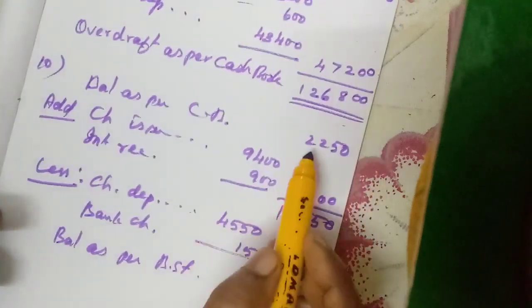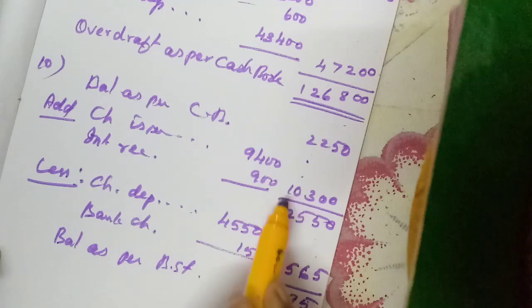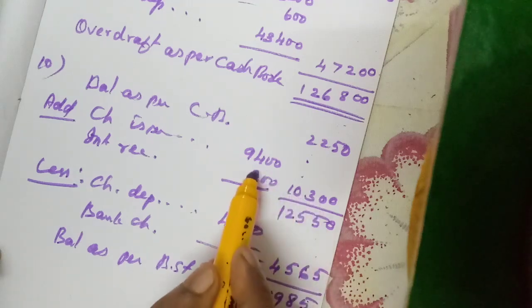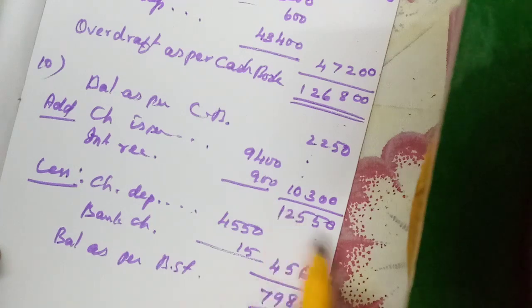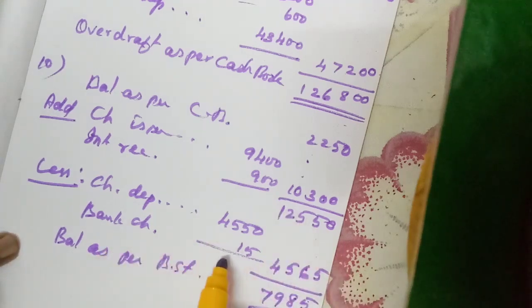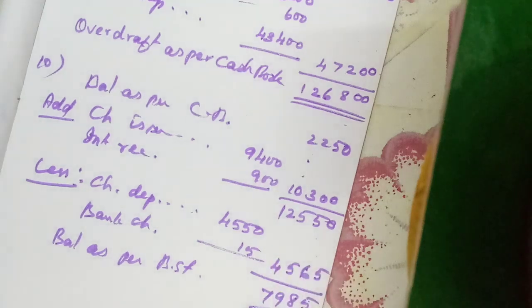Here we will check 2250. 4565, 14 minus 6, 8, here 14 minus 5, 9, 11 minus 4, 7. Please children, you find out.